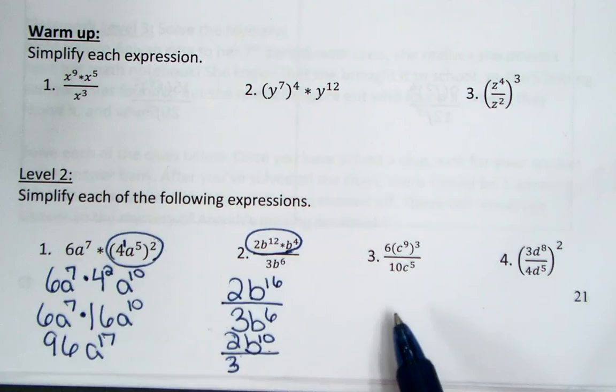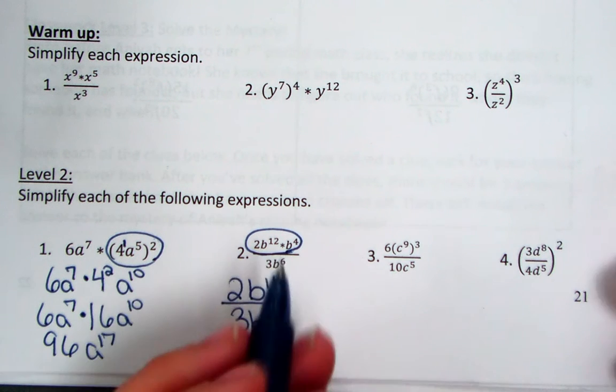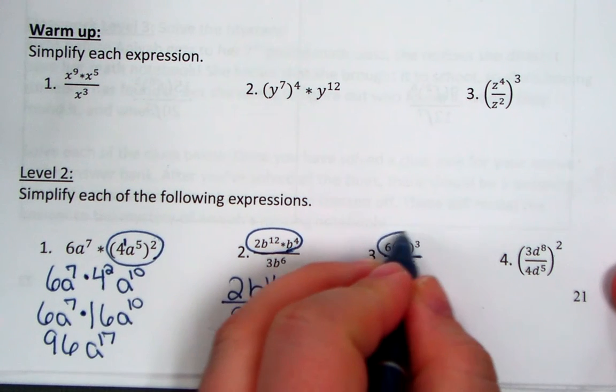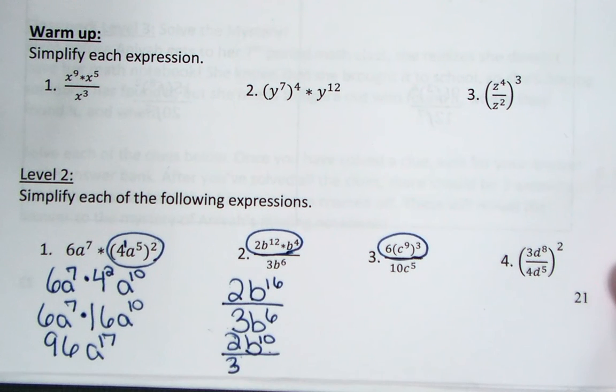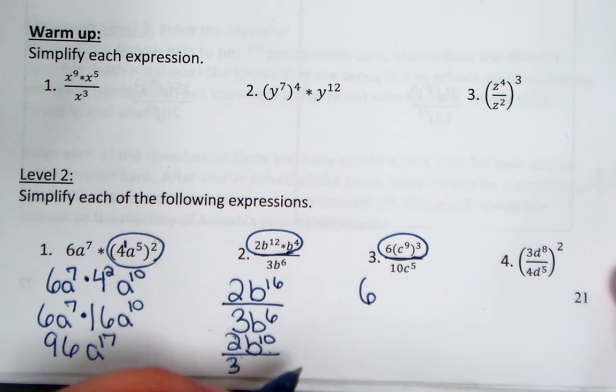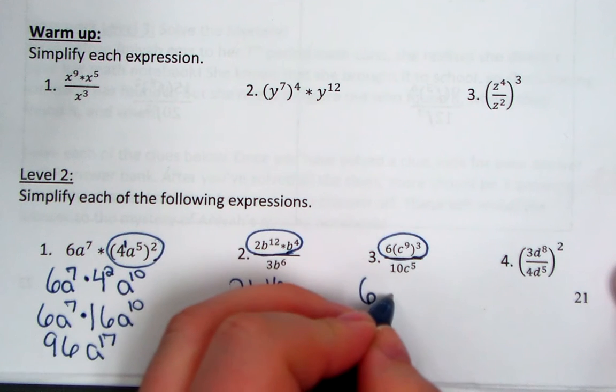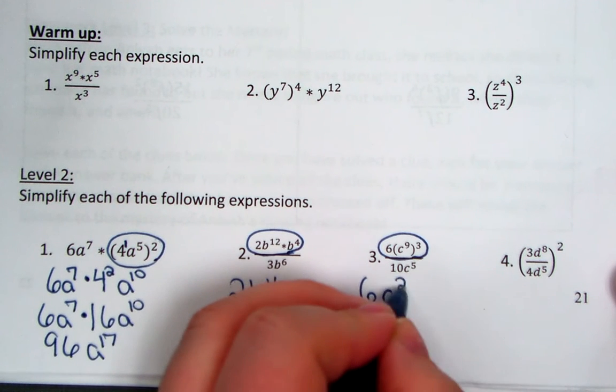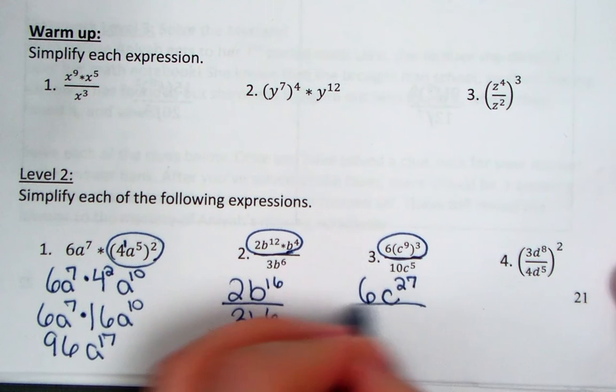Number 3, I have something to simplify on the top, so I'll do that first. So I'll have 9 times 3 on top because I have an exponent raised to an exponent, and the 6 is just going to hang out up front. So we'll have c to the 27th because that's 9 times 3.